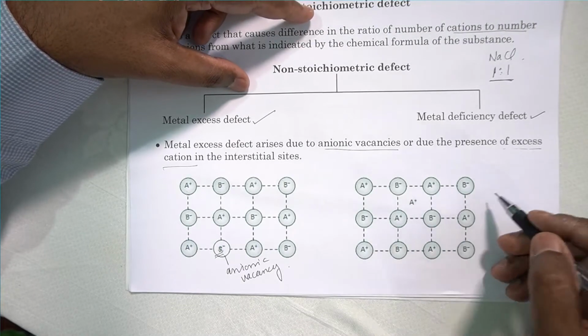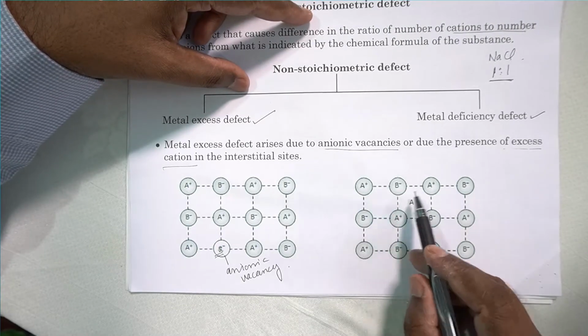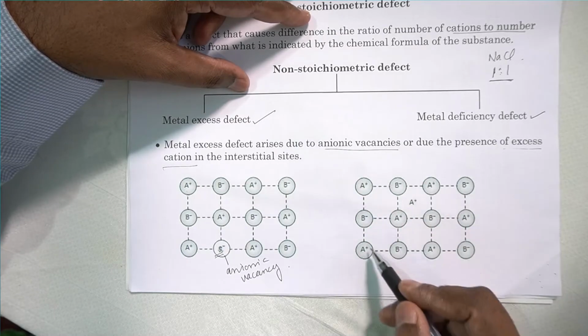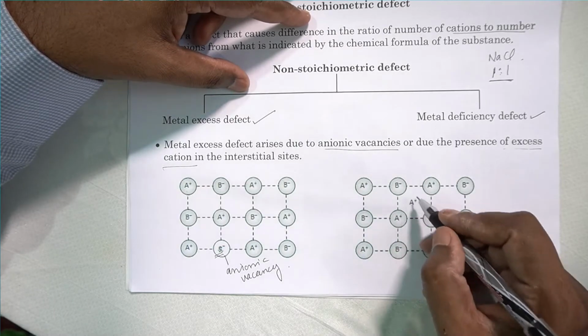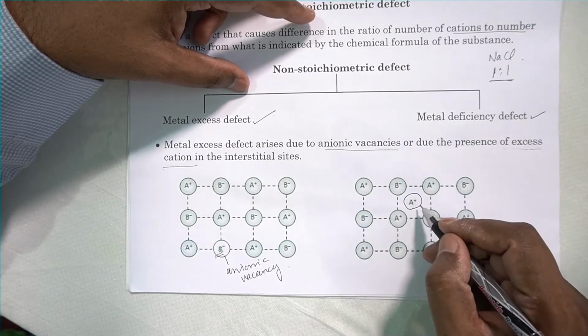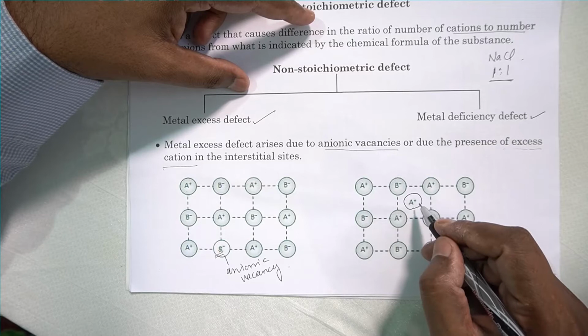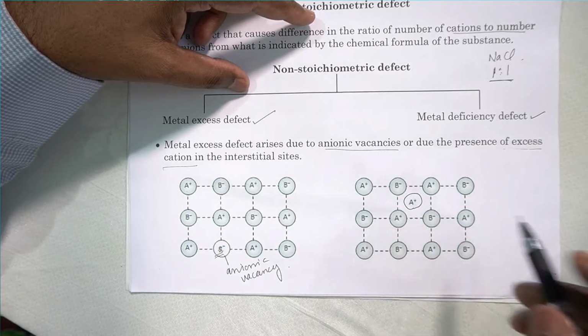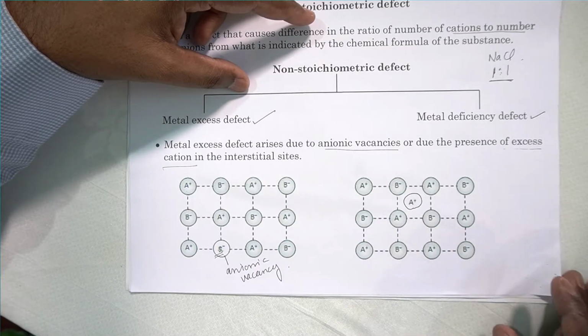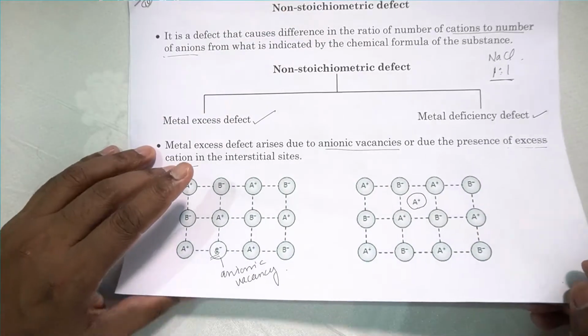Now in this crystal you can check, the anions and cations are arranged properly. A plus, B minus, they are very systematically arranged. But you find in the interstitial space, in between, there is an A plus, a cation, present here. So the cation that is there in excess is also causing a defect here. So it is an excess of cation.